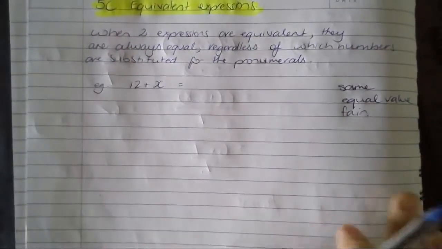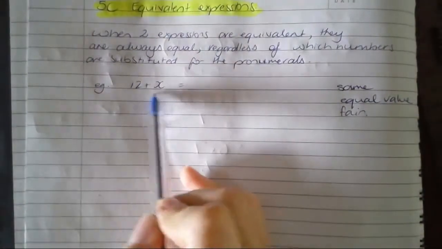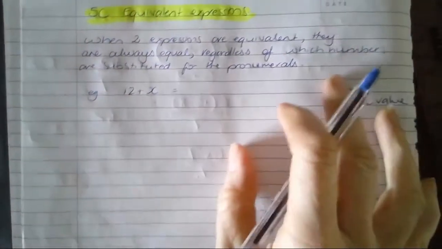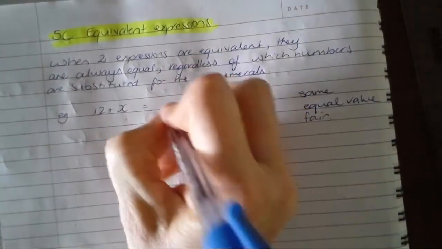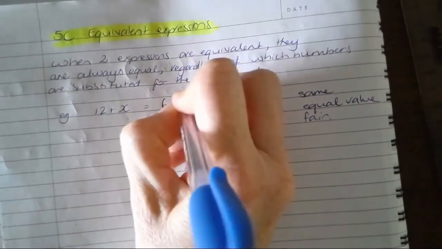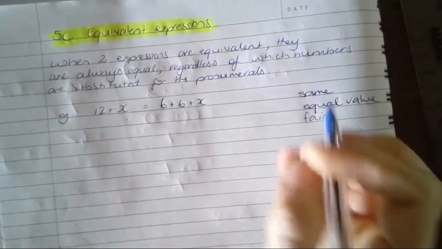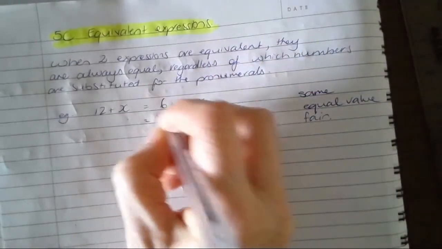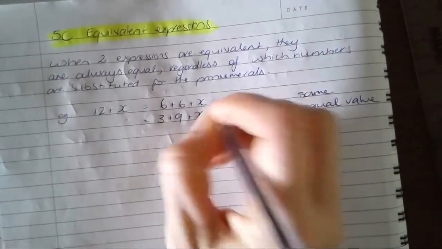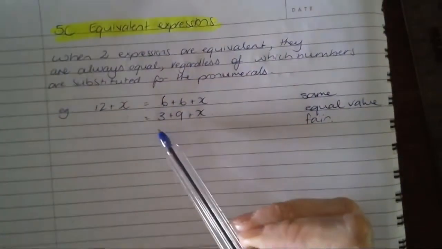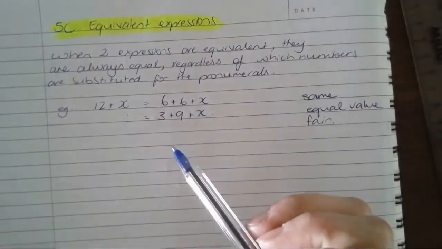Okay, so if I had the expression 2 plus x here, and I needed to write an equivalent expression, there's many possible answers, but I could have 6 plus x, or 3 plus 9 plus x, and they all mean the same thing because they have the same value.